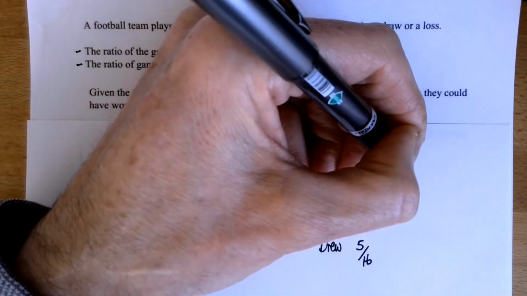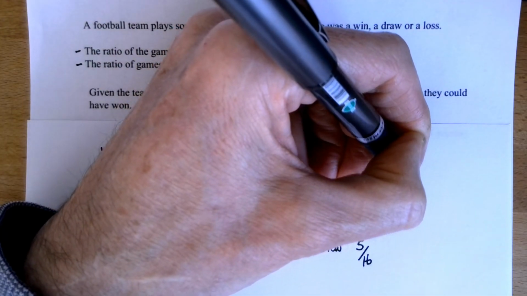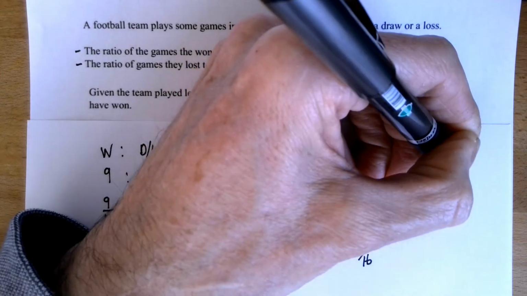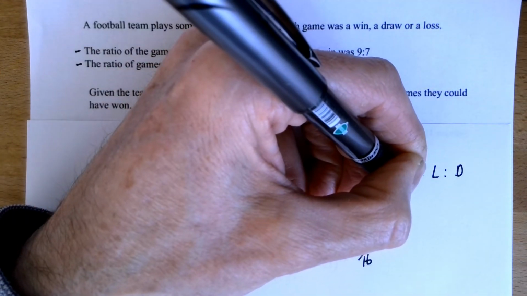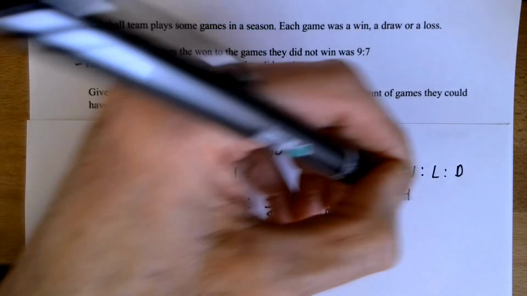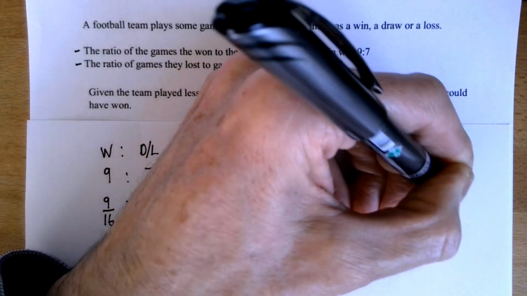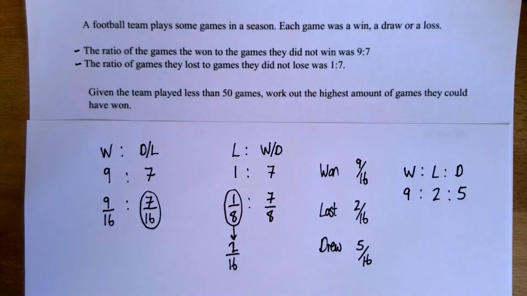And alternatively, because I've got the same denominator there, I could write that like this. The ratio of wins to losses to draws is 9-2-5. Now, we don't know how many games they played in total, so I can't add that up, and that's 16, and divide the number of games by 16 to work out how many games each share was. I've got to work backwards here.